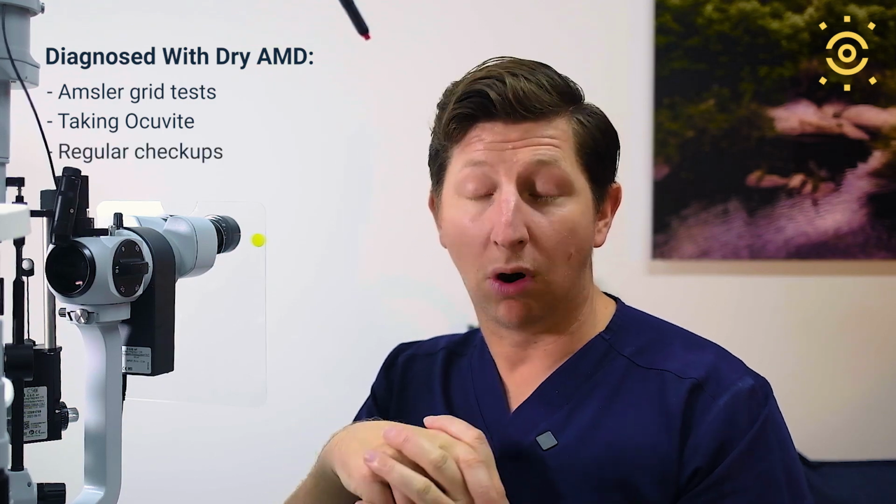We normally use what we call an Amsler grid to help monitor that, which is a grid you look at to determine whether the lines are straight or whether there's any missing spaces, and that helps to determine whether there's any progression, because we're wanting to pick up wet AMD as early as possible if you convert from dry to wet. So monitoring at home with an Amsler grid, taking Ocuvite and having regular checkups is important if you are diagnosed with AMD. But that's AMD in a nutshell.